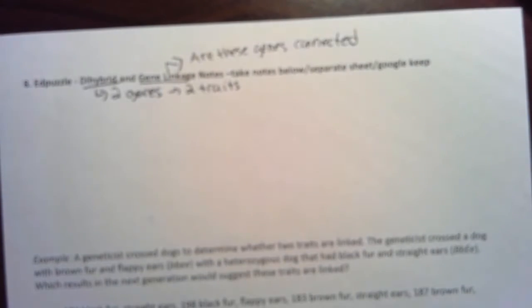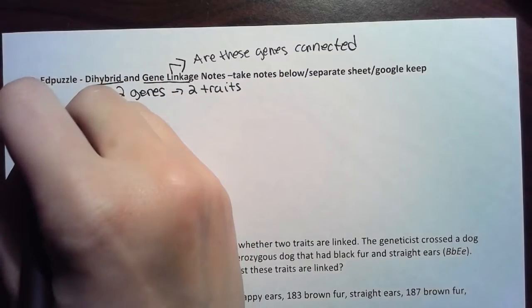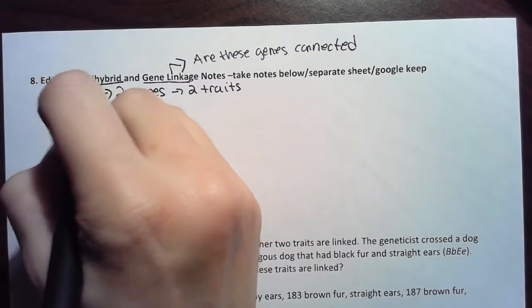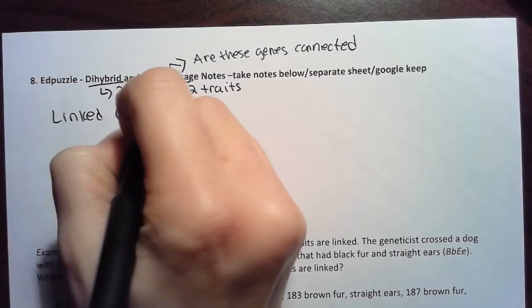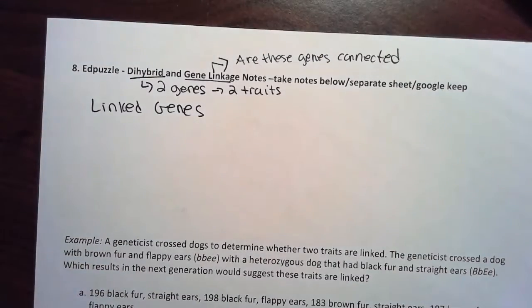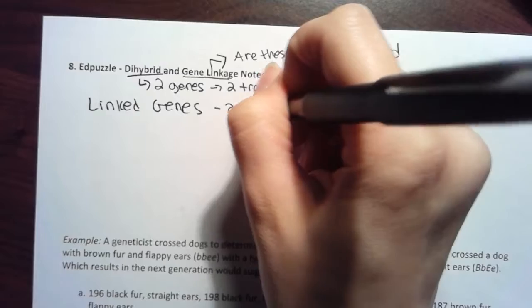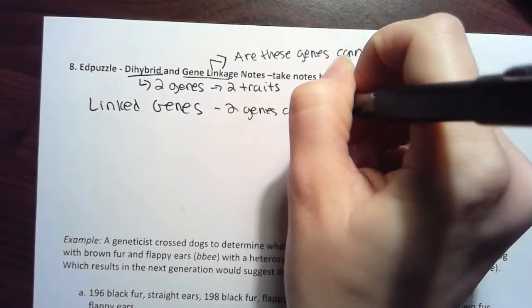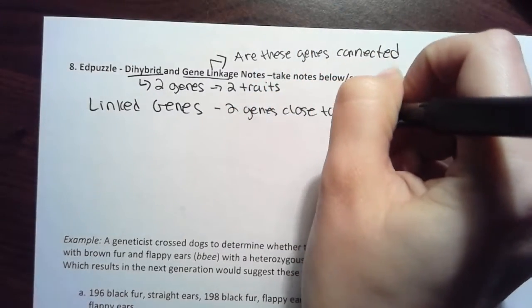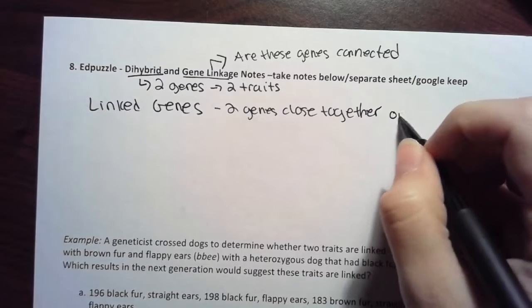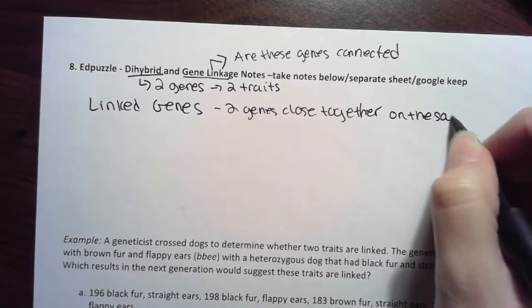Okay, so when genes are linked, linked genes are basically two genes close together on the same chromosome.